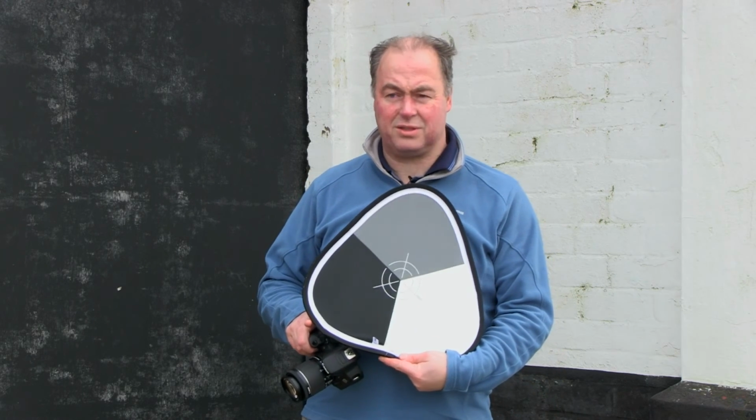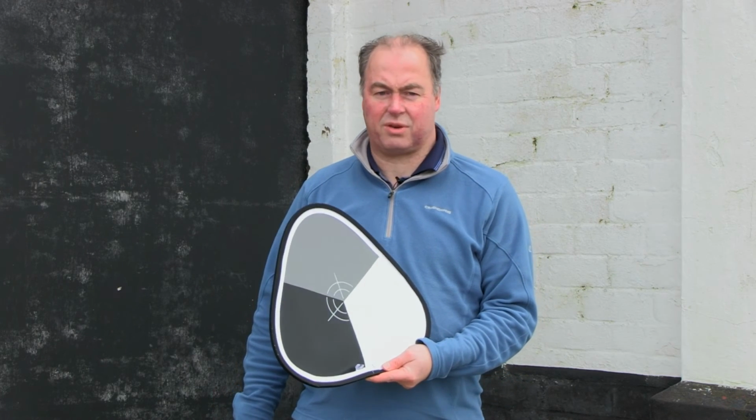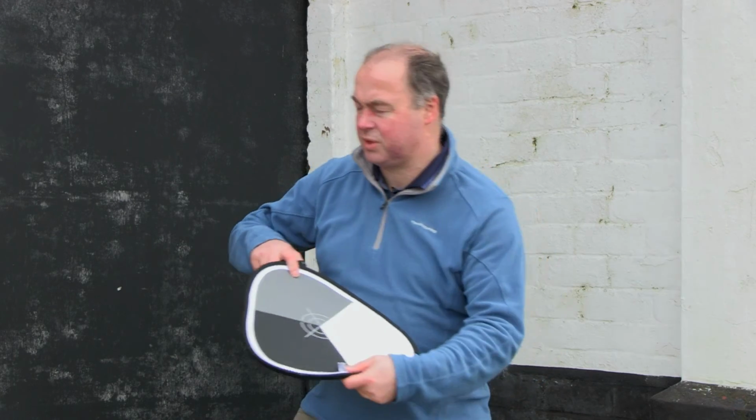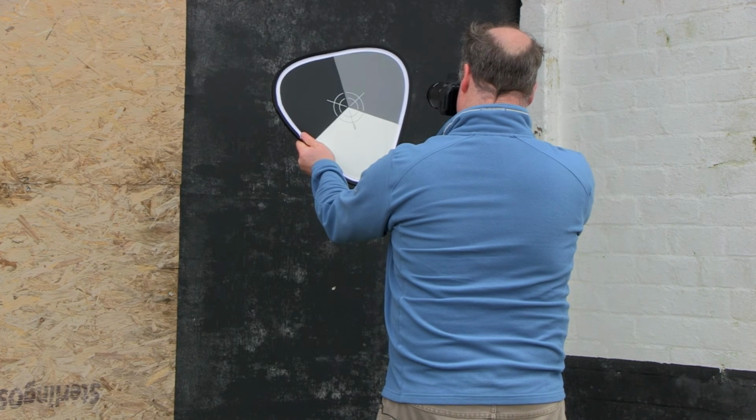So I've just talked about using grass as a temporary grey card when you don't have anything else. But what should you use? Well, this is a Lastolite Expo Balance, and it provides a grey, a black and a white. So you can use this to set your metering from. In this case, I'm going to use the camera with a spot meter to measure from the grey section here, which is mid-grey, so it will give me a good, accurate mid-tone for the camera to measure from. And we'll just put that into the frame. And that then gives me my exposure by taking the spot meter reading off there.